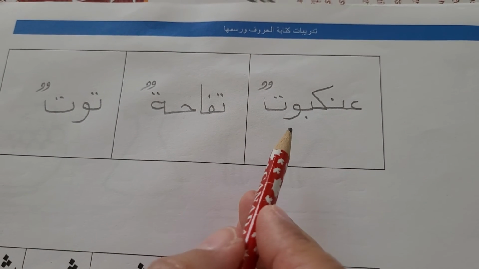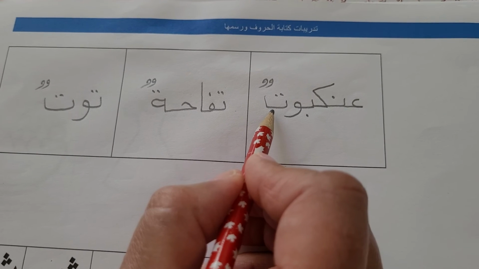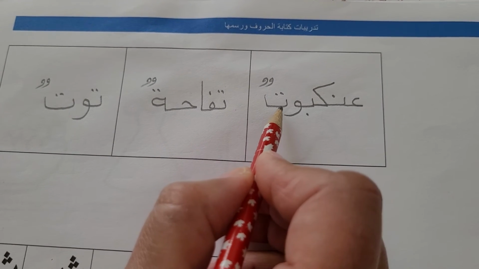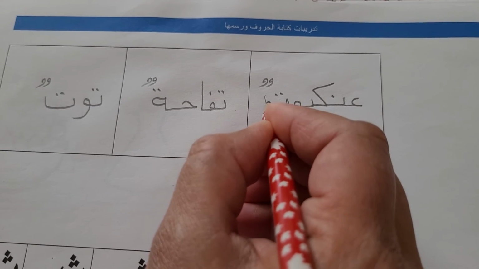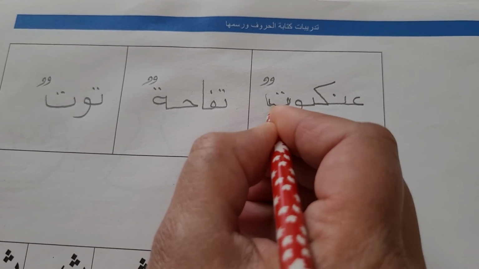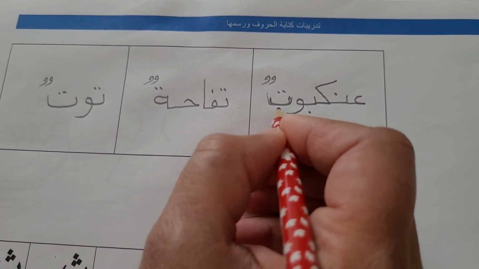So you can see here ta, when you write ta at the end of the word, it would be like this. You can call it a boat.